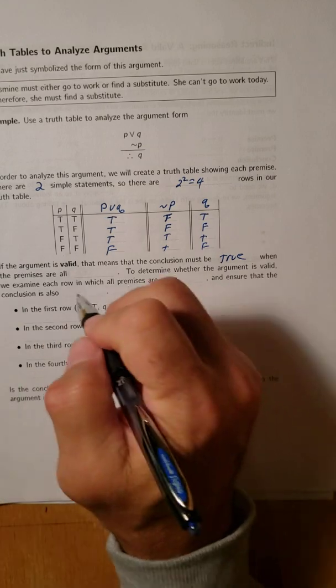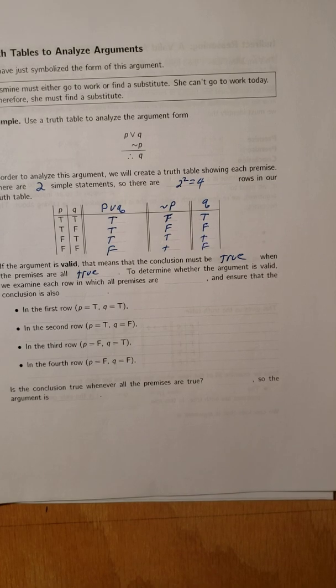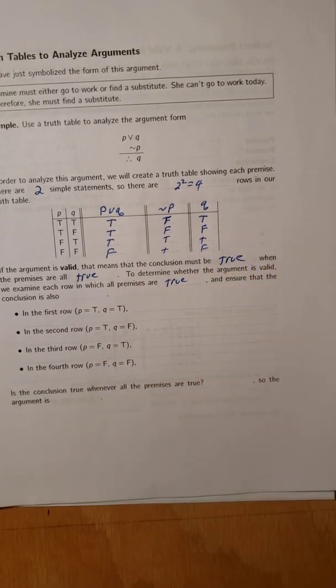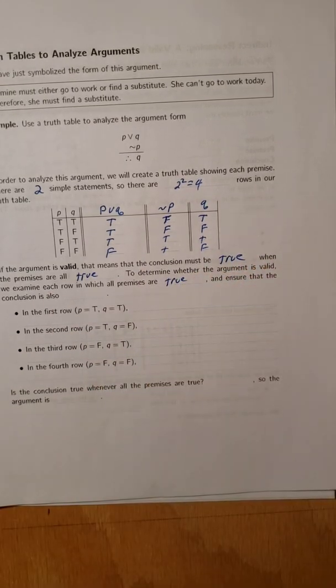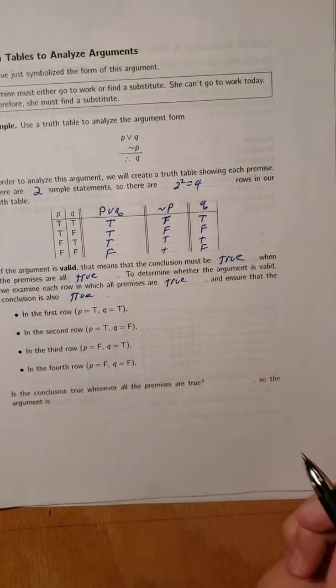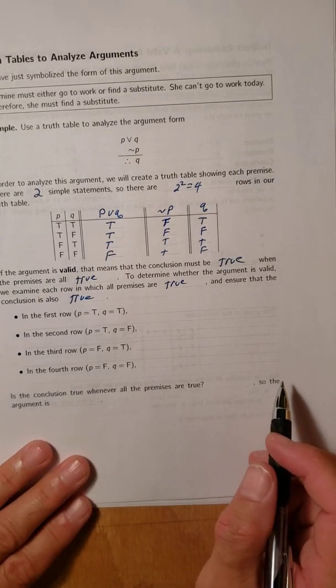If the argument is valid, that means that the conclusion must be true when the premises are all true. So we're going to look at each row in which all the premises are true and ensure that the conclusion is also true. In the first row, what do we have?